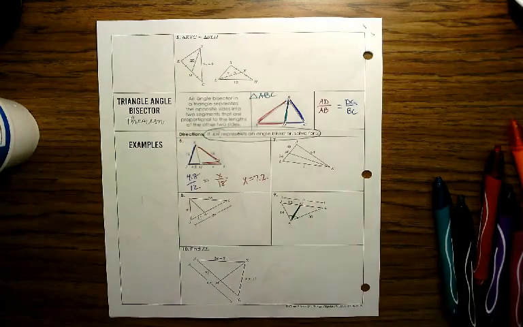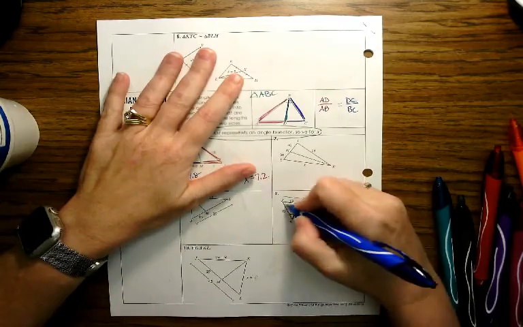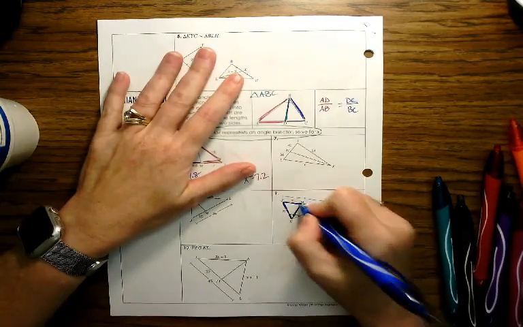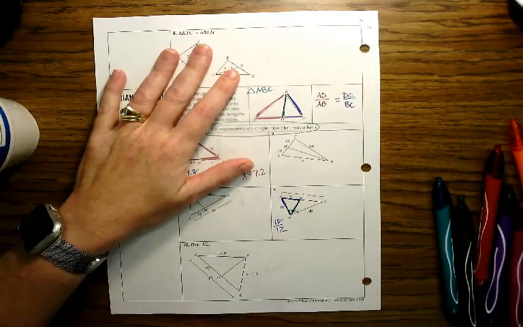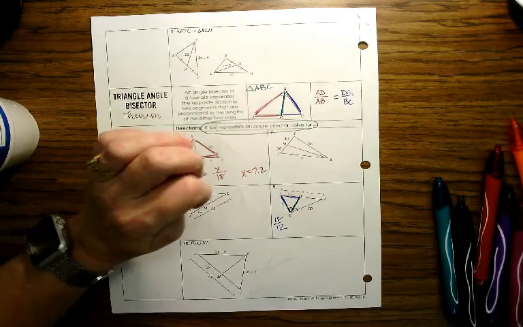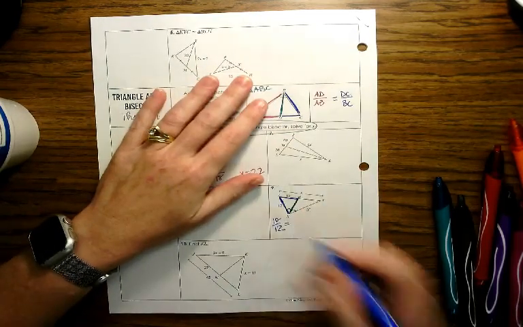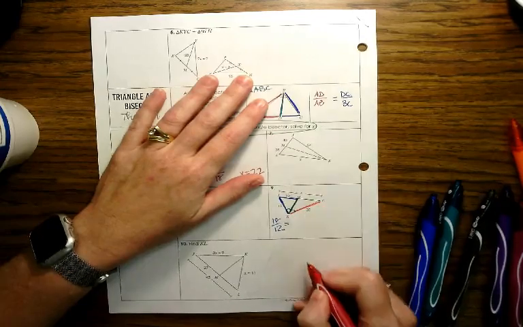So, somebody I haven't picked on yet. Ethan, on the left, what's a fraction I can make out of these two guys on the left of my triangle? 18 over 12. Sure, I can do 18 over 12. So he did the side of the triangle with the chunk. So over here on the right then, I would do the side of the triangle first, and then the chunk.